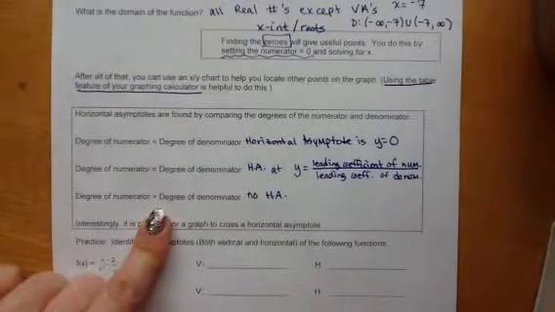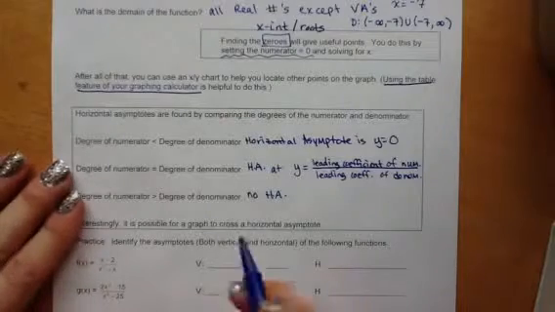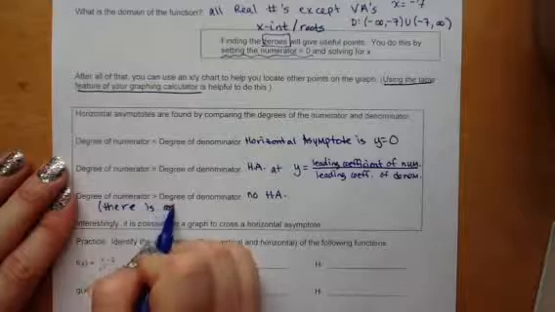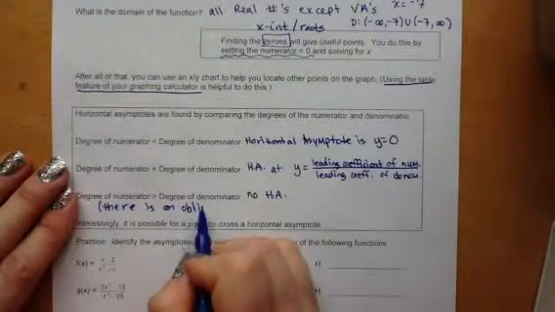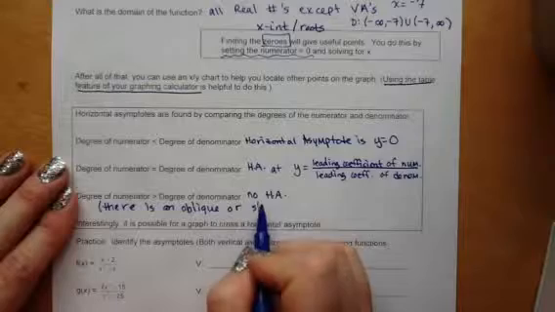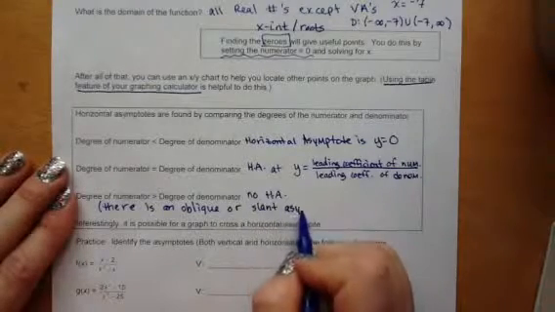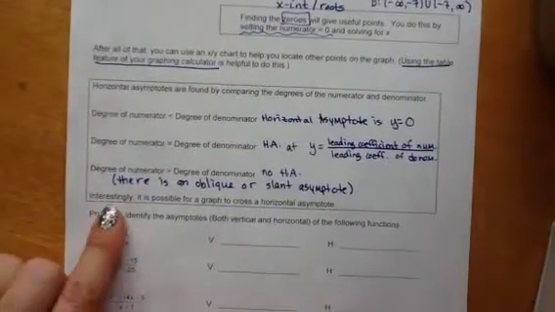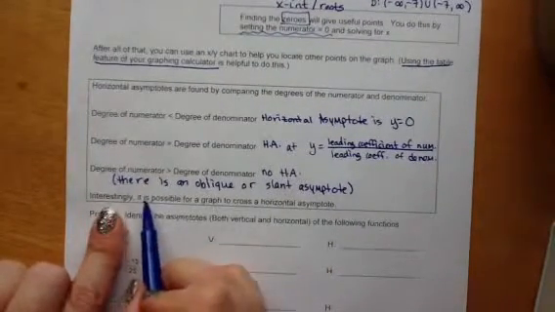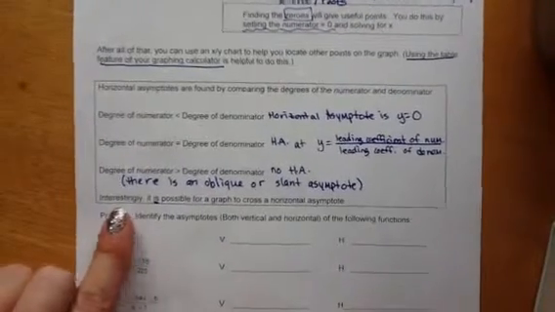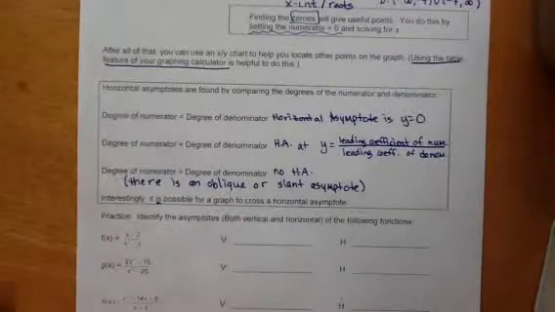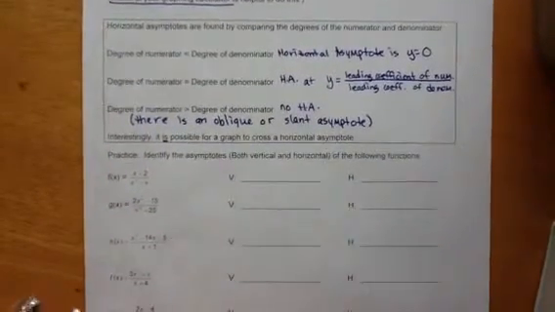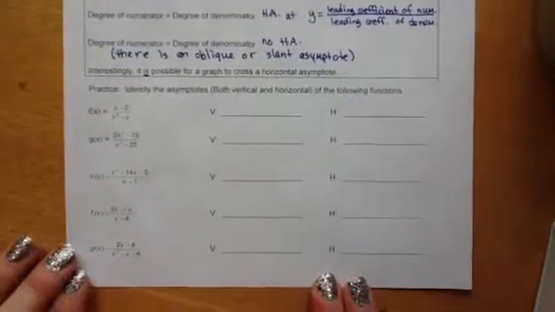And that's as far as we're really going to go with those this year, but you may want to take note that there is an oblique or slant asymptote, and you'll get into that in later math classes. And just a side note, it is possible for a graph to cross a horizontal asymptote. A graph will never cross a vertical asymptote, but it's possible for them to cross horizontal asymptotes. So let's practice identifying asymptotes, vertical and horizontal.